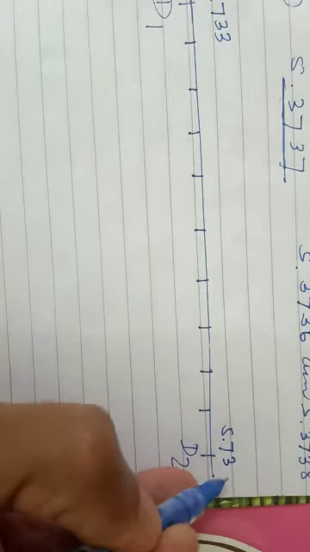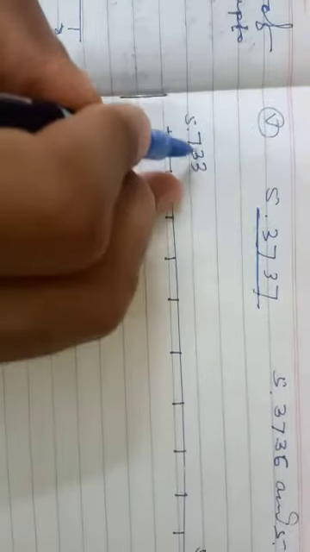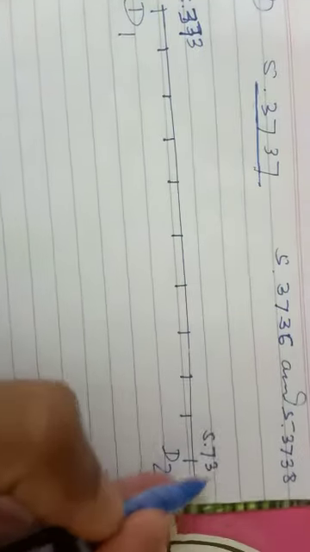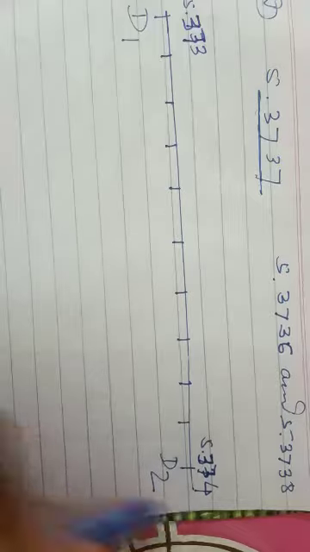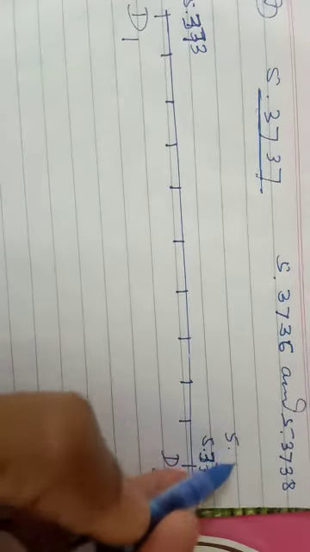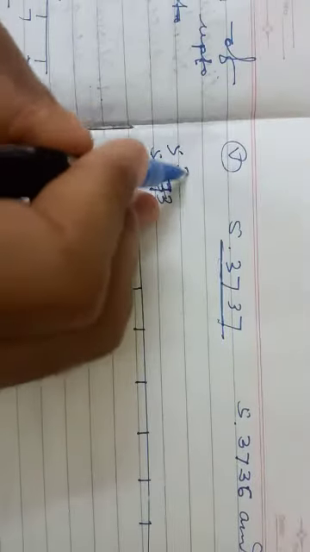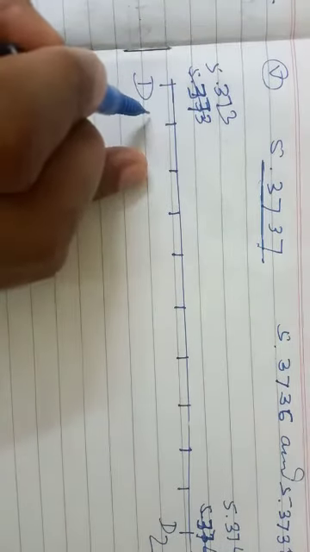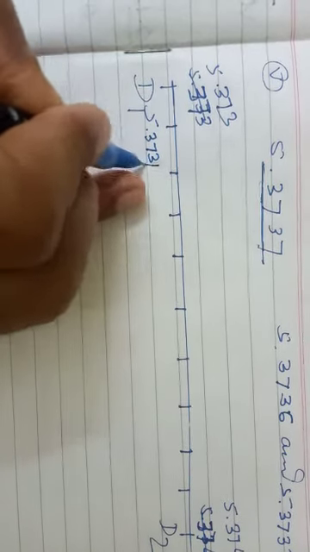Sorry, that point is wrong. 5.373, and that point will be 5.374, and this is the point 5.373. When you start writing the numbers in successive form, that point will be 5.3731.